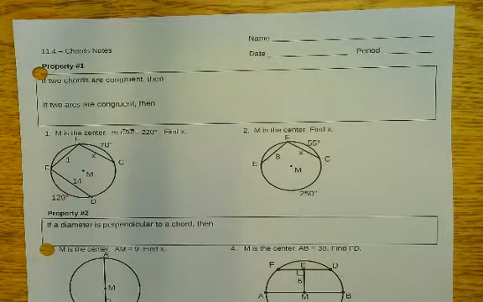Who remembers from 11.1 what a chord is? A segment that has both endpoints on the circle. Very good. A segment with both endpoints on the circle. Does it go through the center? Not necessarily, but it can, because the diameter is also a chord. But a chord has both endpoints on the circle.